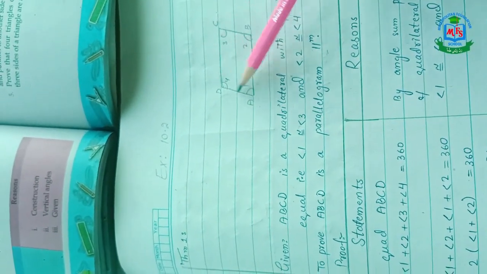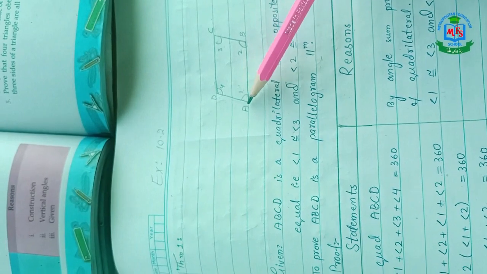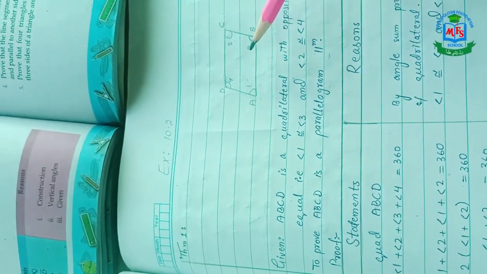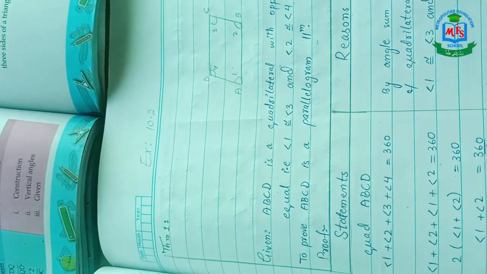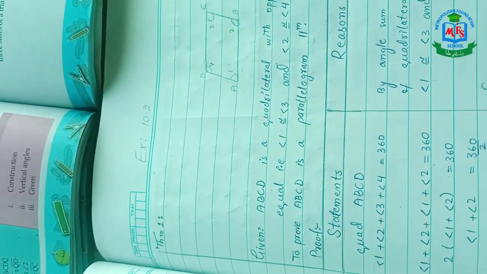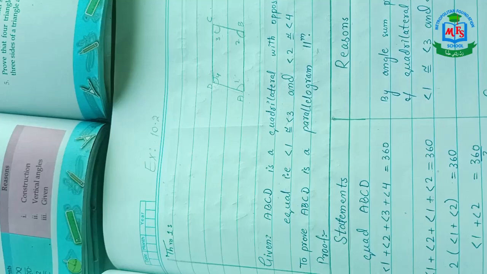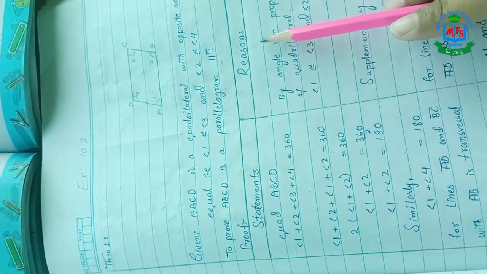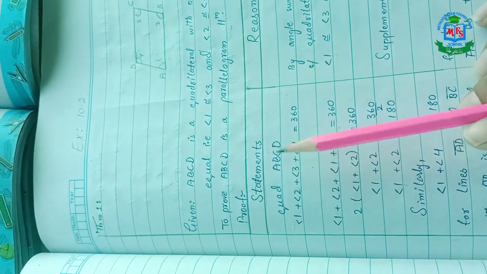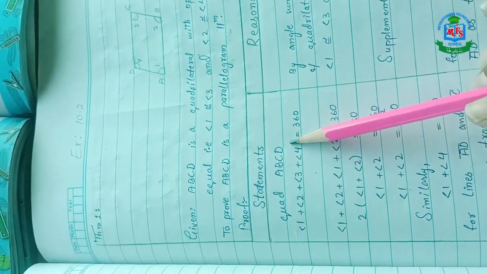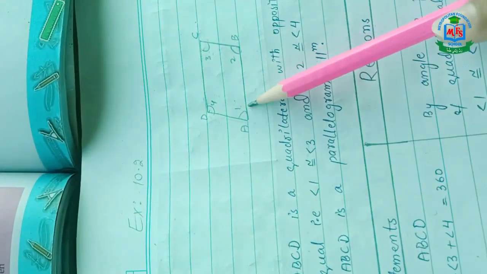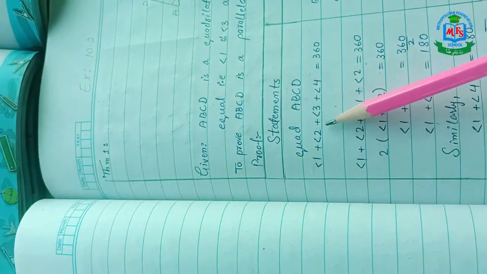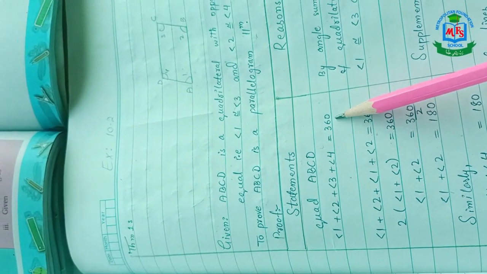Okay, again I am going to repeat this. If a quadrilateral has opposite angles congruent, then it will be a parallelogram. Okay, so here is the proof, here are the statements and reasons. In quadrilateral ABCD we have 4 angles: angle 1, angle 2, angle 3, angle 4. So the sum of the 4 angles is equal to 360.